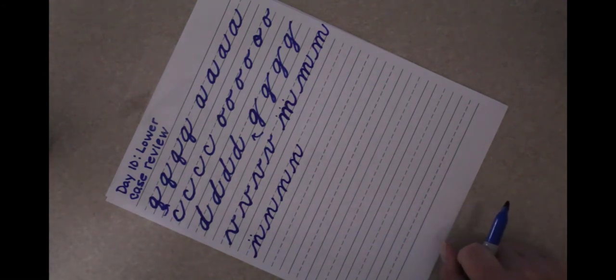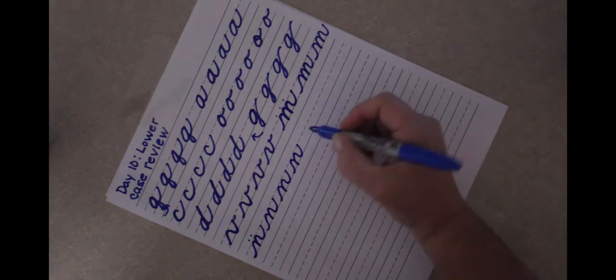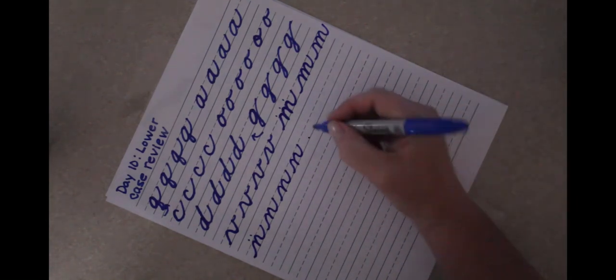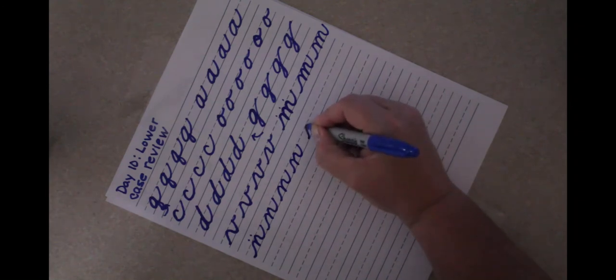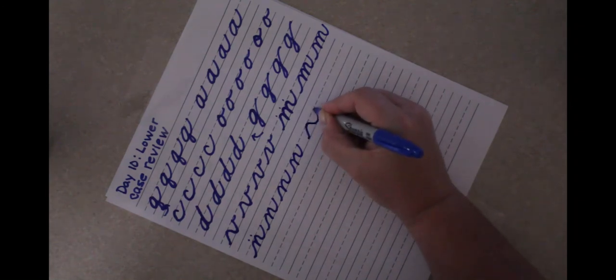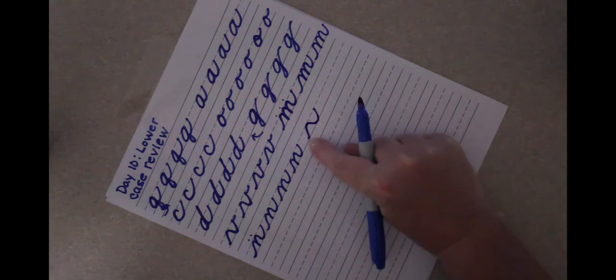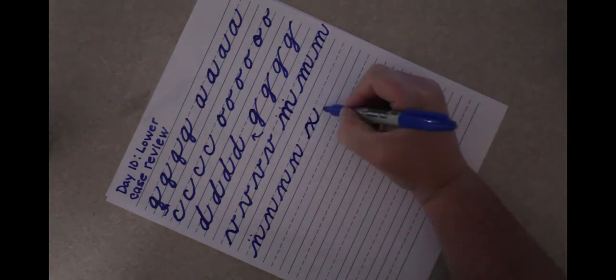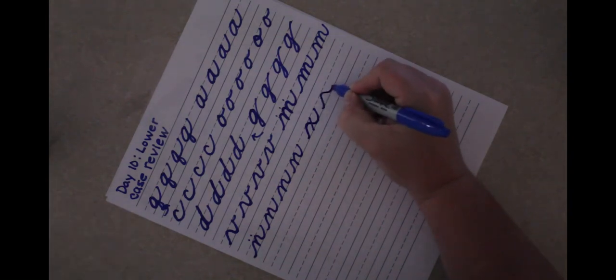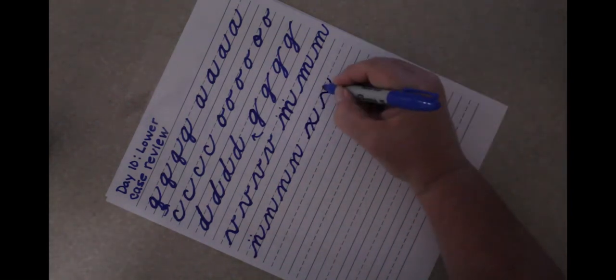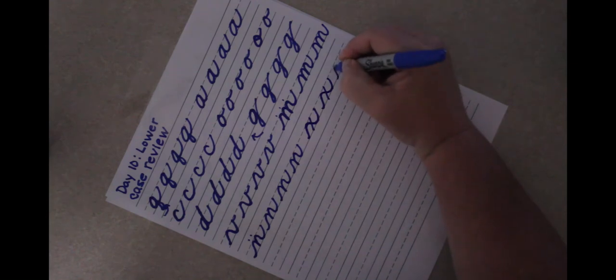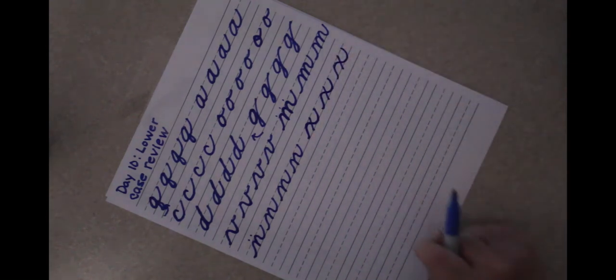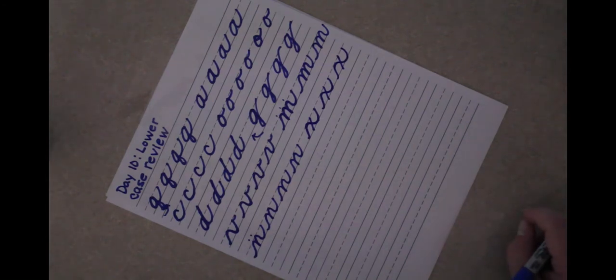And then yesterday we just practiced our X, Y, and Z. So remember, our X starts at our bottom line. It goes to the dotted line, comes back down, and comes back up to the dotted line, like just a little squiggle. Then you pick up your pencil and cross. So it's up, down, up, cross. Pause this video and practice making lowercase x.